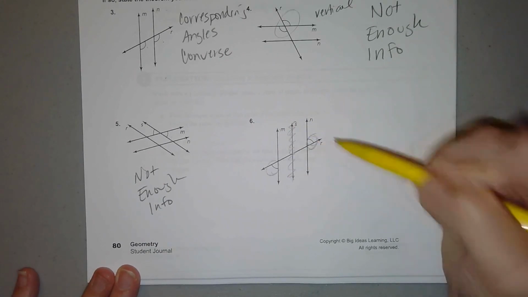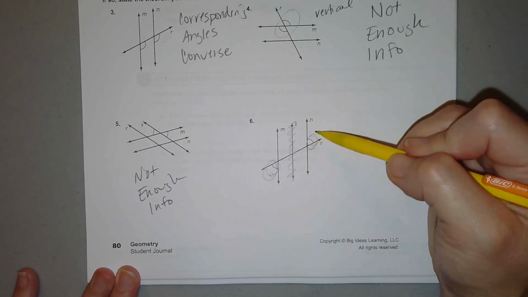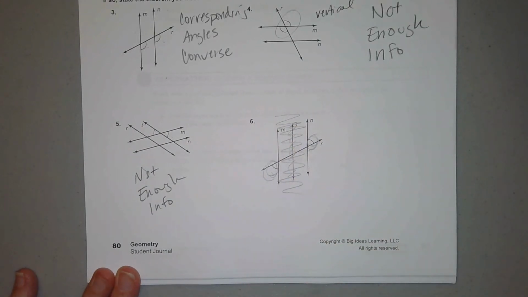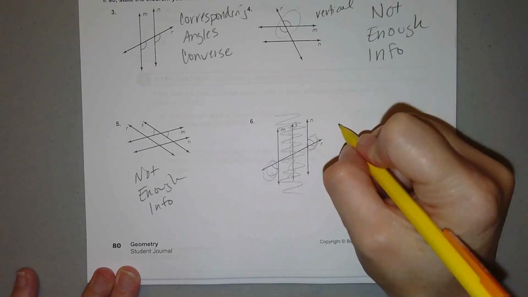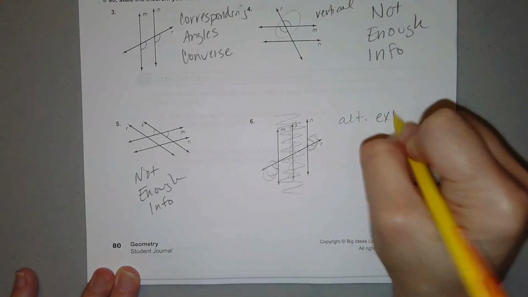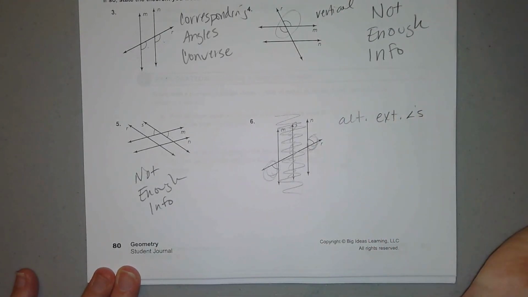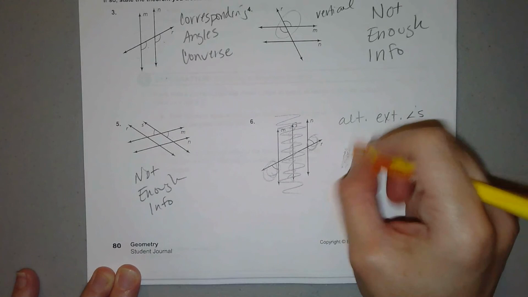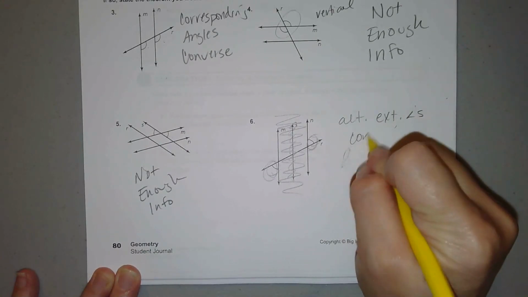What kind of angles are this one and this one? Well, if this is the interior of M and N, so between them, then these are alternate exterior angles. And if they're congruent, then we know lines are parallel. So this would be the alternate exterior angles converse.